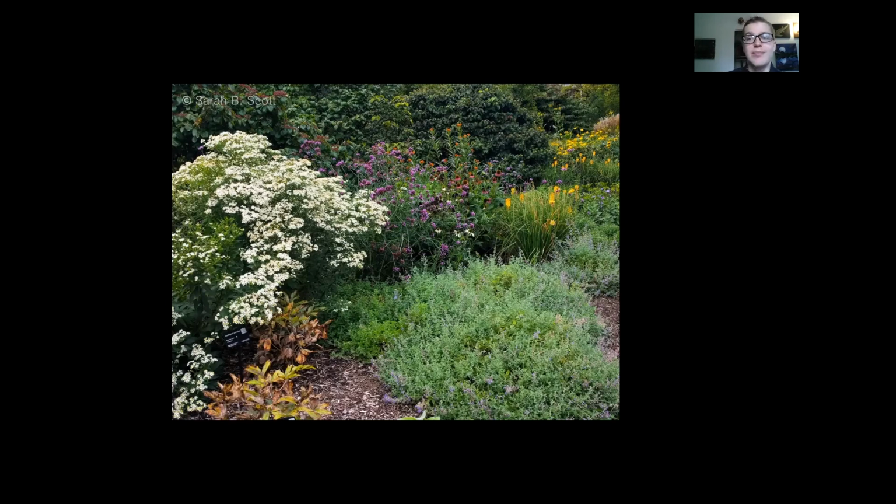So they're used to the amount of rain that we get, which means they don't need a lot of extra watering. They can sustain any droughts that we have. They're used to the amount of sunlight that we get. So it doesn't matter as much if you plant them in sun or in shade. I mean, obviously a plant's going to do well in certain types of areas, but it doesn't matter as much because they're used to the environment that we have here in Michigan.